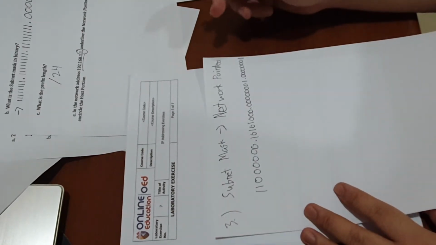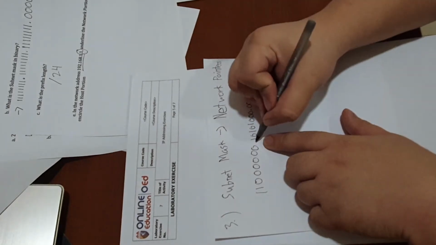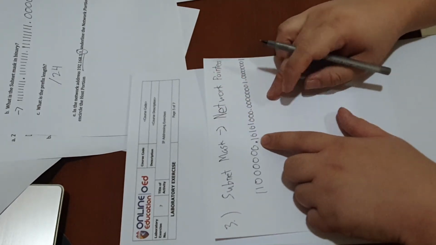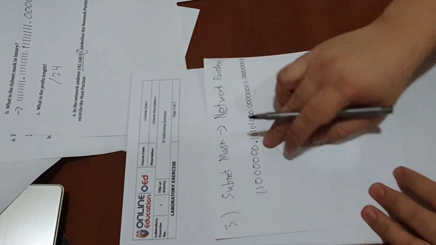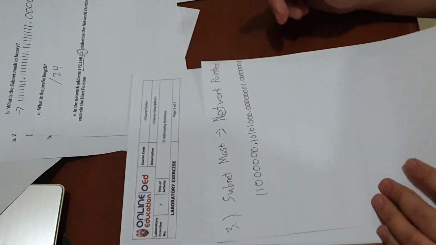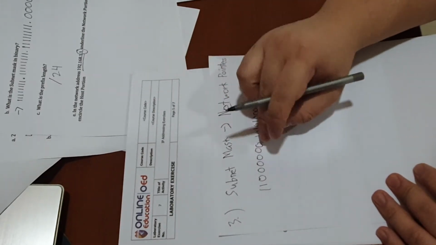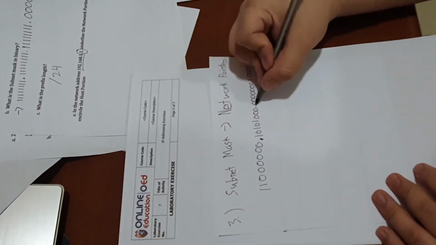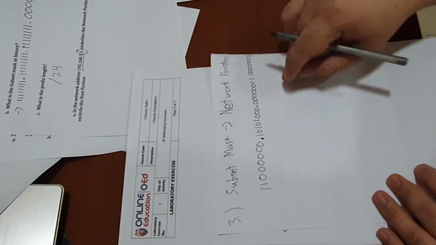So the problem is in the computer, as you can see, there is a dot in here, but our computer doesn't see this dot because it is an ASCII character. They only understand this as a straight 100.111.